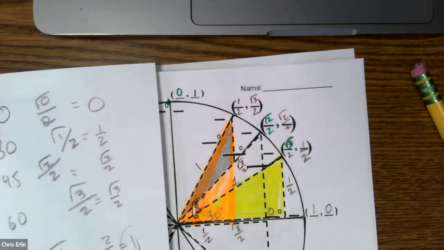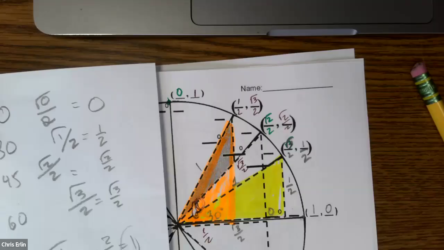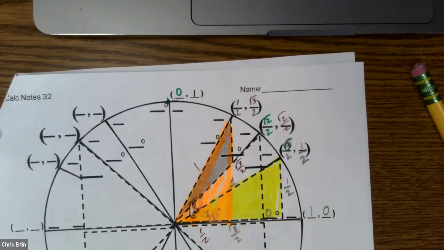Any questions about filling in the first quadrant of the unit circle? What's your confidence? 5, I can do that all day long. 3, it's still a little rusty, a little practice, I'll be there. 1, I can't do it. Okay. Totally get that it's a little rusty.